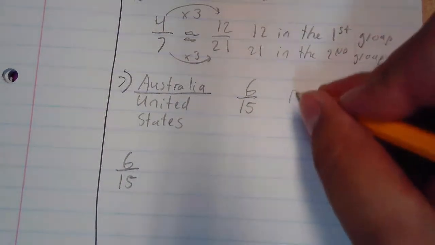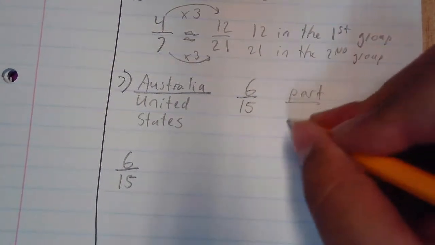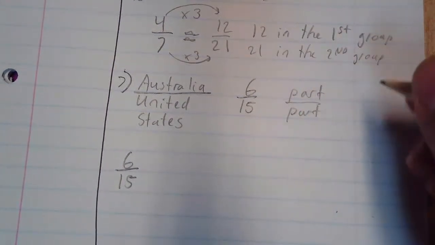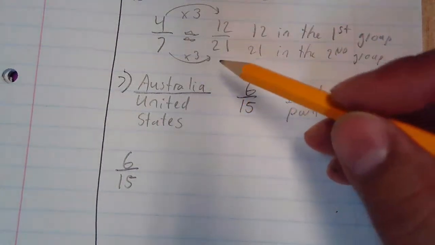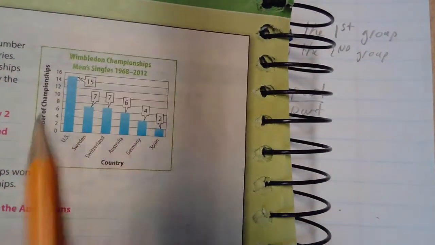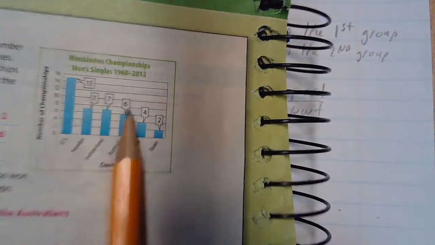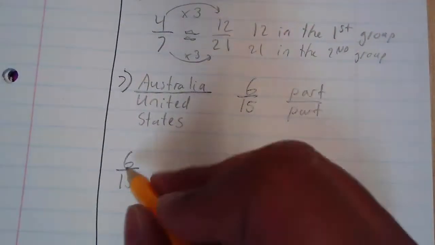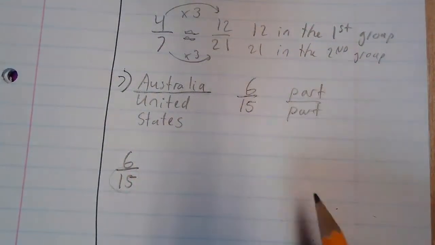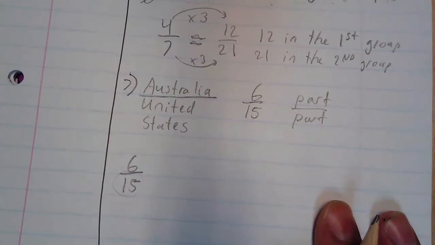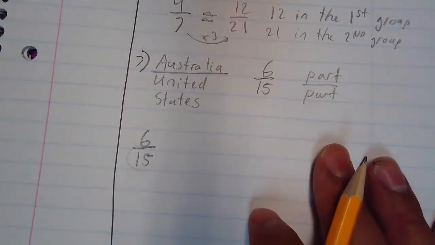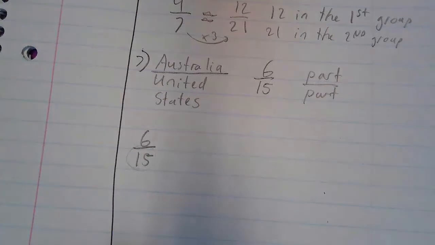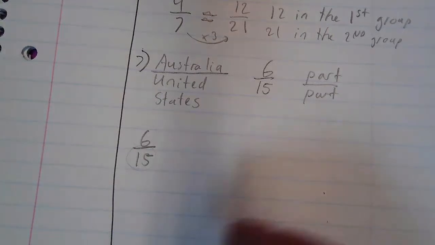And again, this is a part-to-part ratio, right? Not part to total, because total would mean we add up all the countries, and it's not asking us to do that yet. Part to part. All right, instead of one big group of 6, instead of one big group of 15, can we break this up into smaller groups? Can we? I don't know. Look for the GCF, okay?